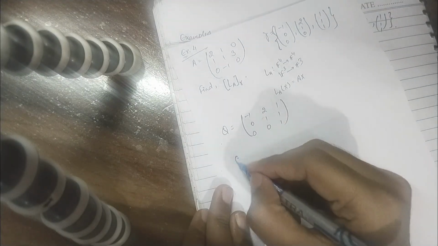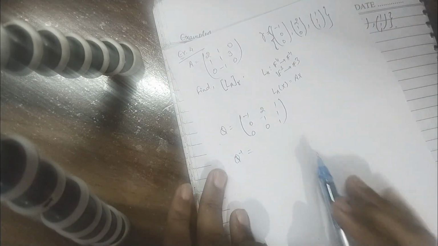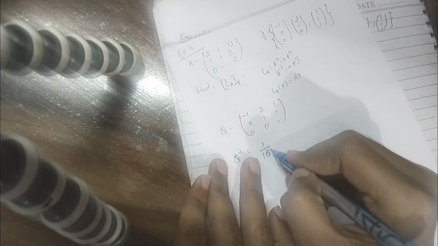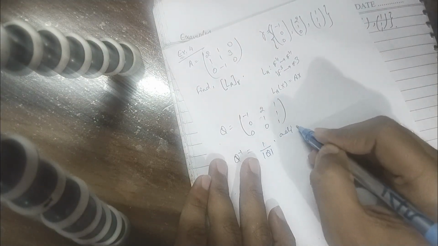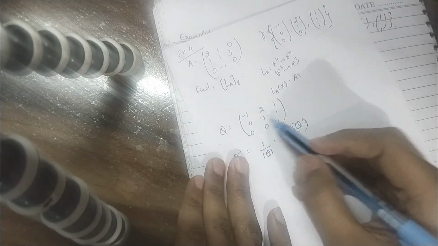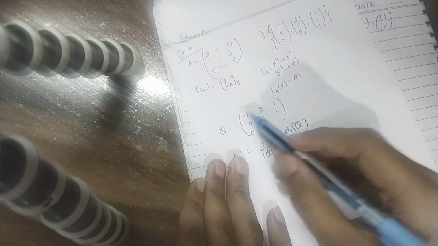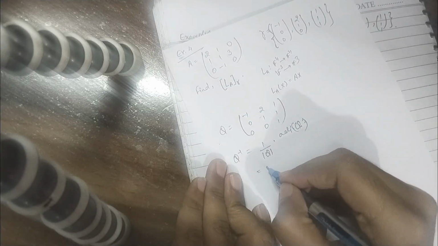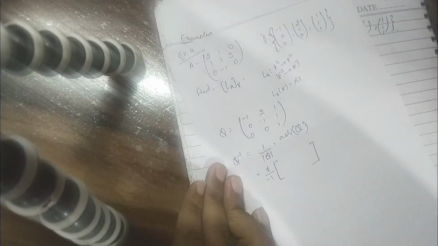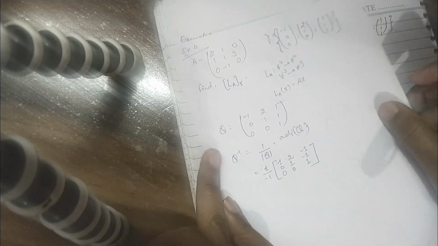So further we find the Q inverse. How to find the Q inverse? 1 by determinant into adjoint. So 1 by determinant of Q into adjoint of Q. What will be the determinant? This is a diagonal matrix. Simply we multiply 1, 1 and minus 1. So the determinant is minus 1, and we have 1 by minus 1 into adjoint. So adjoint. Okay, the determinant I think we all can calculate.